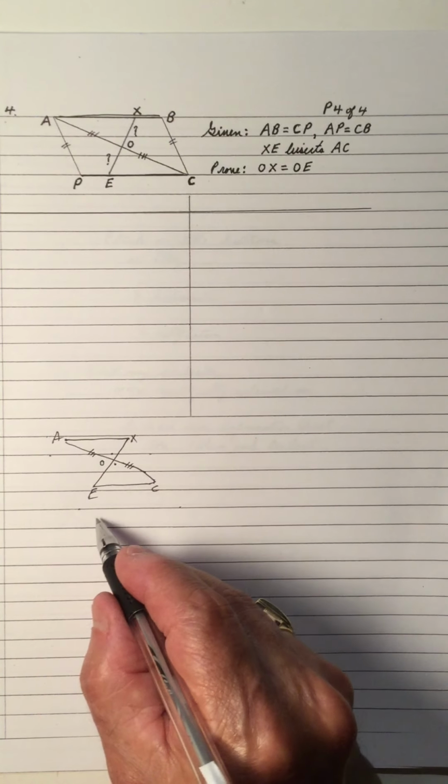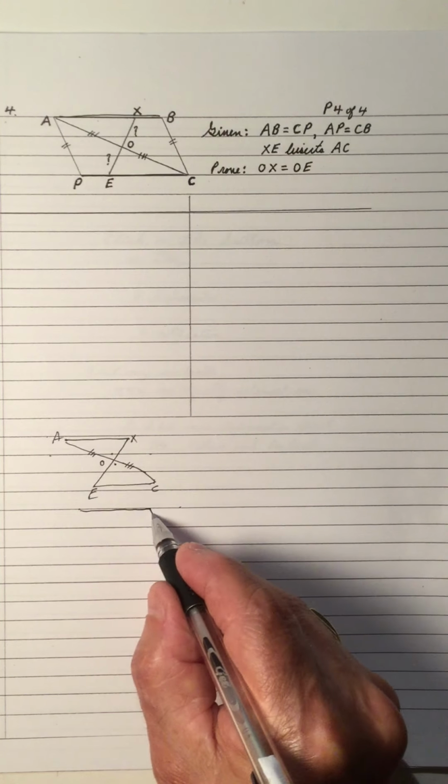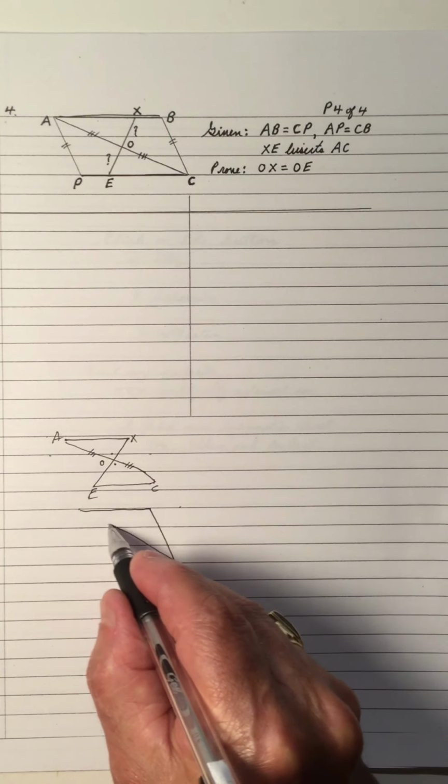So that means I have to go after proving another triangle congruent.